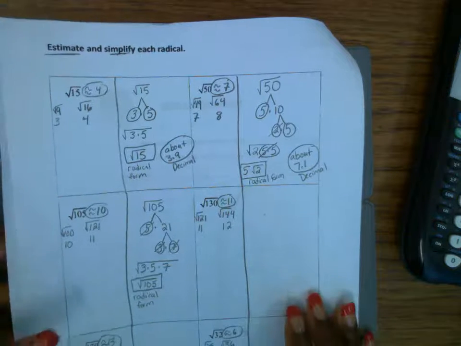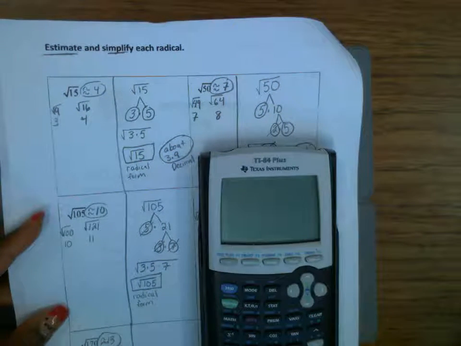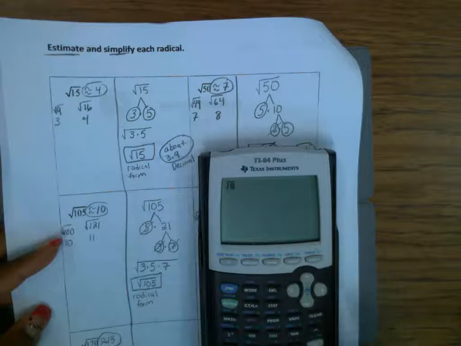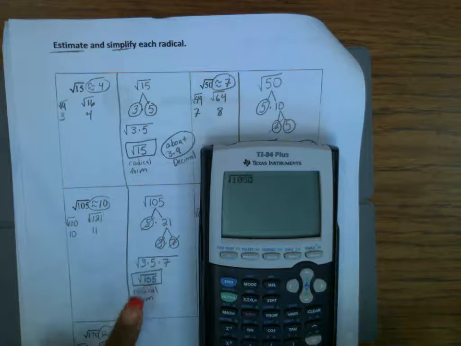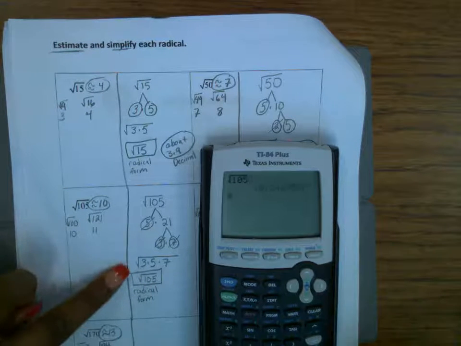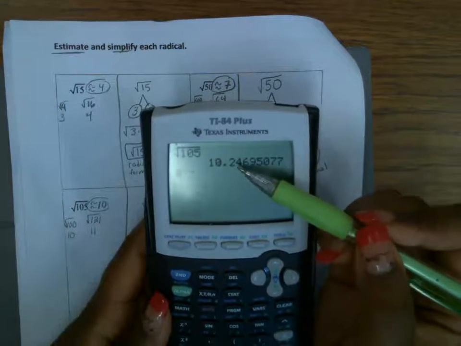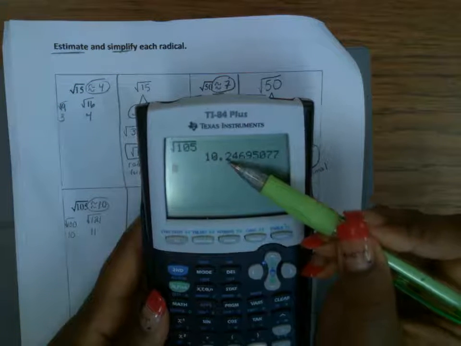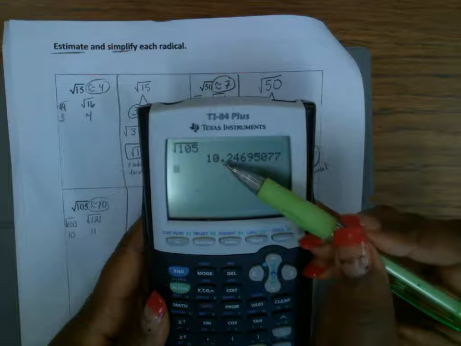The decimal form for this answer. Okay? We're going to type it into the calculator again, okay? So we do the square root, second x squared, and we type in 105, and we press enter. And look at what that gives us. That gives us 10.24 and some change. Well, let's round it to the nearest tenths place. That's one space behind the decimal. So that's going to be what? 10.2.